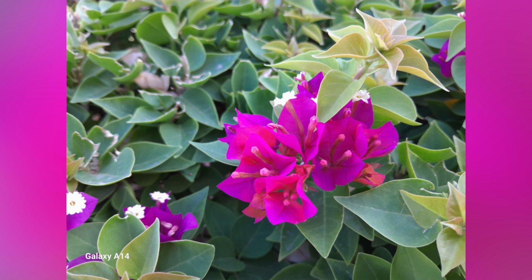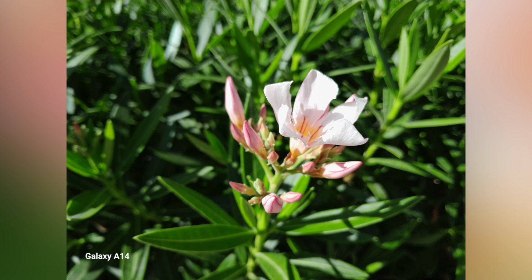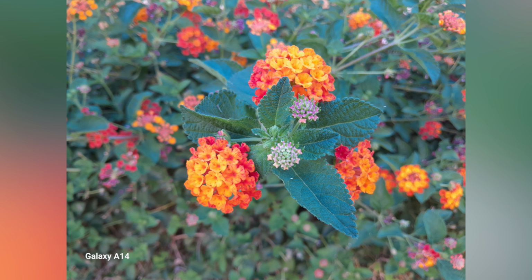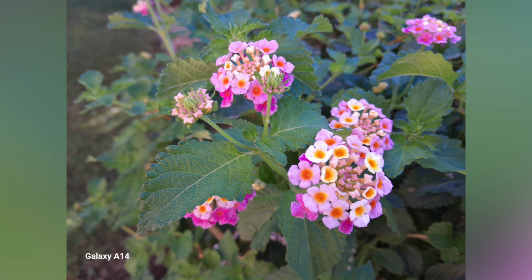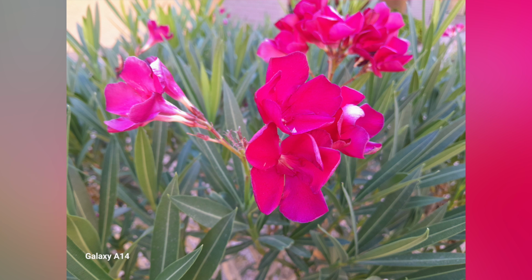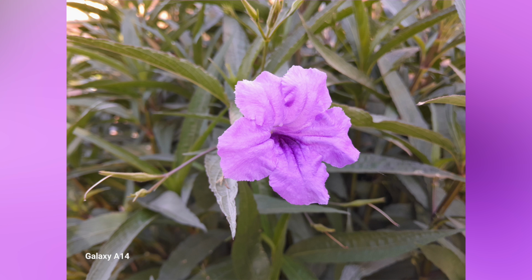Sure, if you have really high expectations, maybe you're coming from an older flagship phone like an S10 for example, then in that case, it'll probably be quite a downgrade, but for the average user looking for a more affordable entry-level phone, I do think the camera we're getting here is going to be perfectly fine.